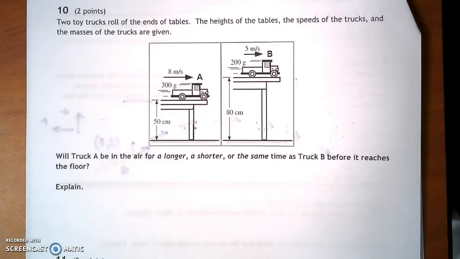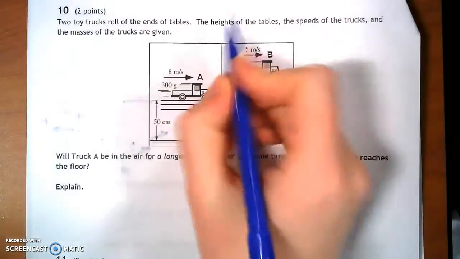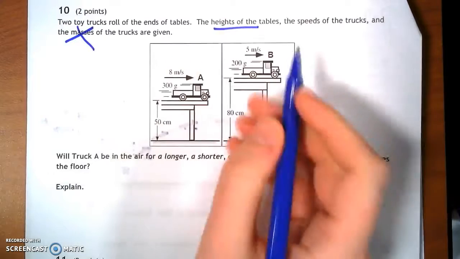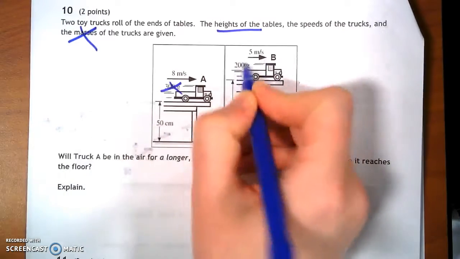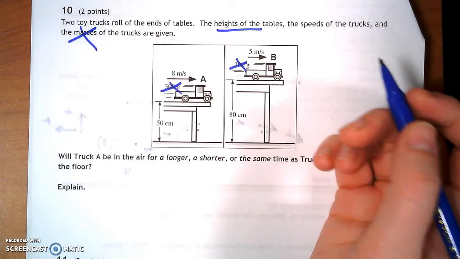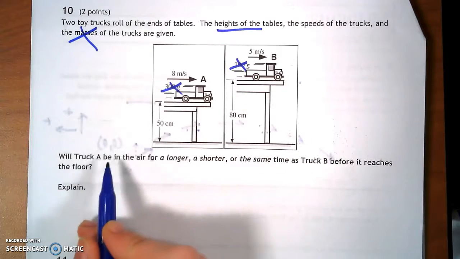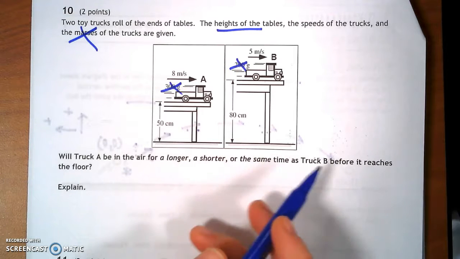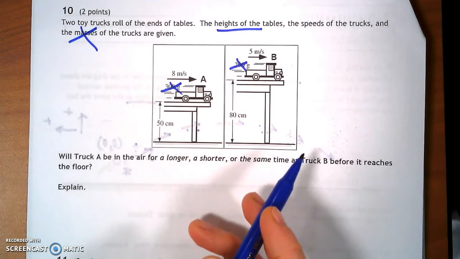Alright, turning the page. On the next page here, we've got 2 toy trucks. They roll off the tables. The height of the tables, speeds of the trucks, and the masses of the trucks are given. You already know, does the mass matter? No, you have not solved a single problem in which mass has been a variable you have included. Will truck A be in the air for longer, shorter, or the same as truck B before it reaches the ground?